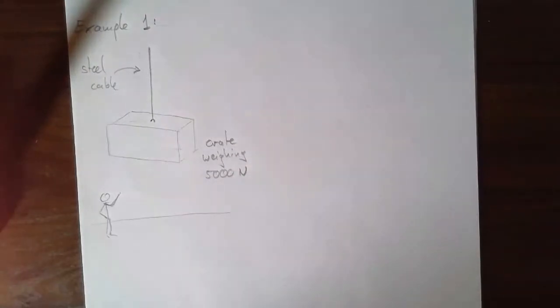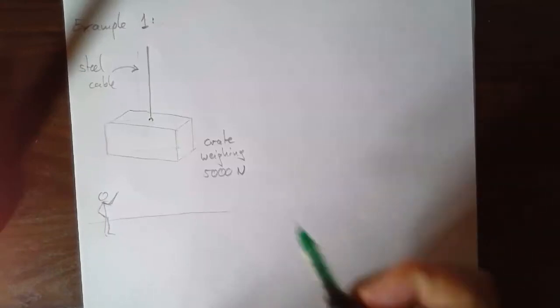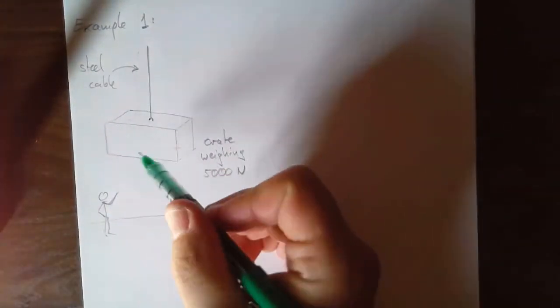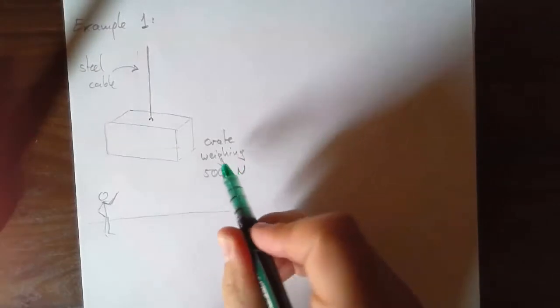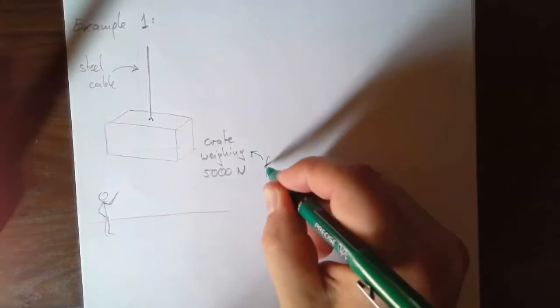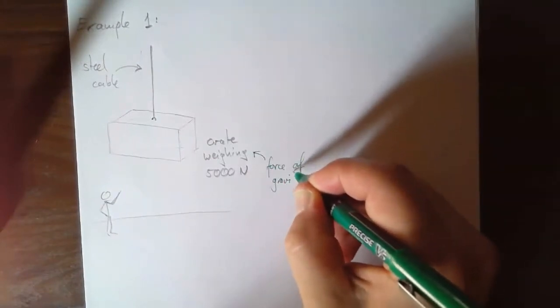Right now, remember 1 newton was about the weight of a potato. Right? So how hard is the earth pulling on a potato? Well, it's about 1 newton, roughly, medium-sized potato. So we've got a crate of 5,000 potatoes, or maybe it's just some block of steel, whatever it is, doesn't matter. So when we talk about something having a weight, that means this is the force of gravity. We'll talk about that a lot more in the near future.